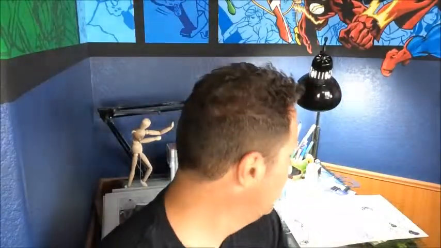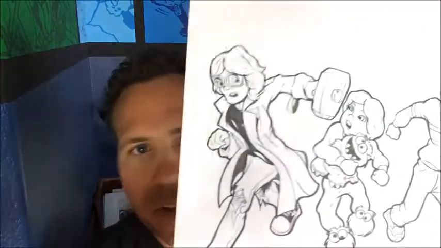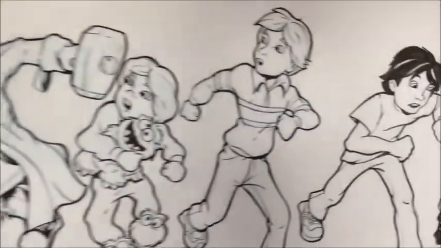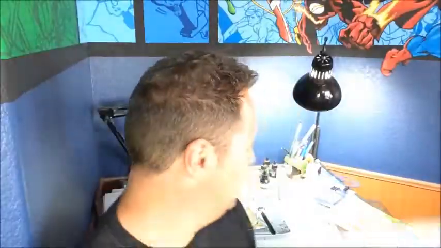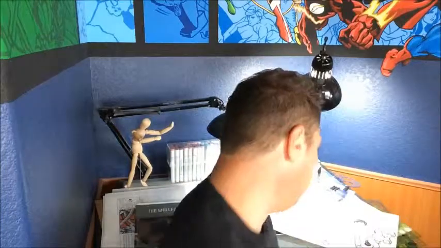So let me show you this. These are some of the main characters from my story. I think one of the things when designing characters, and this is something a lot of people do and it's really helpful, is to work with silhouettes.